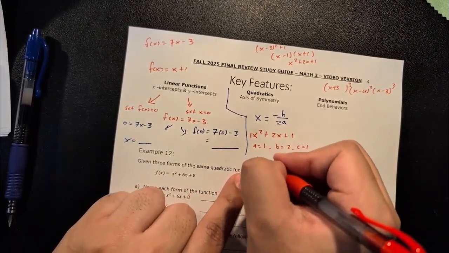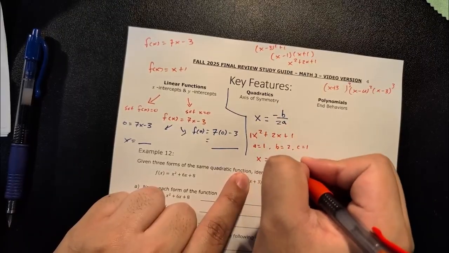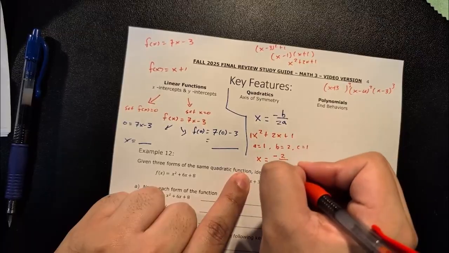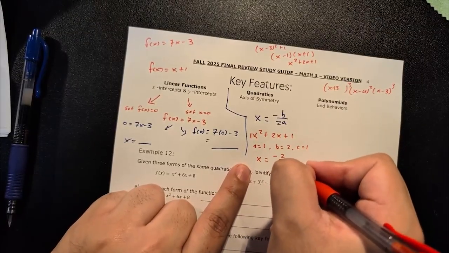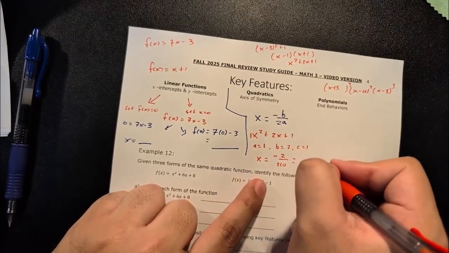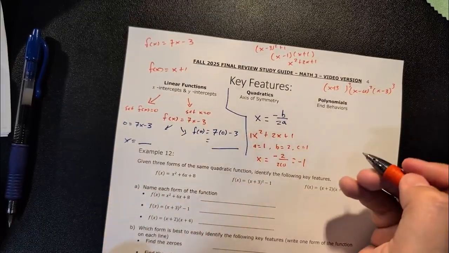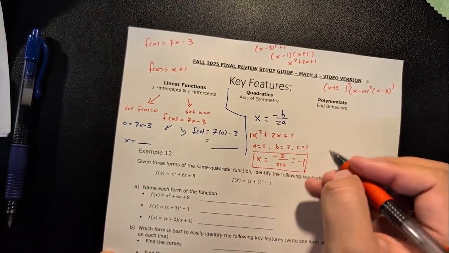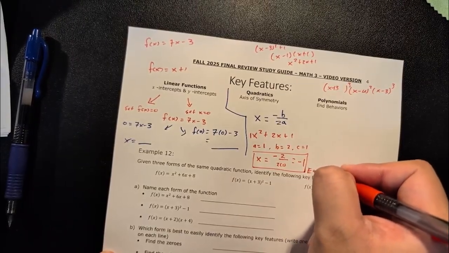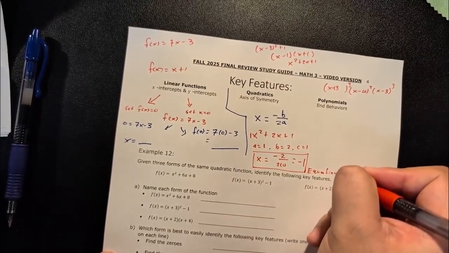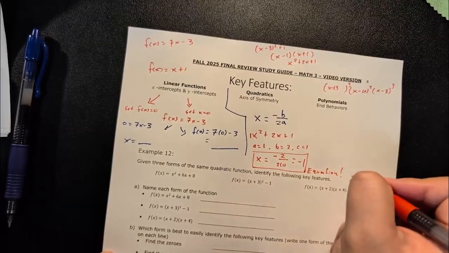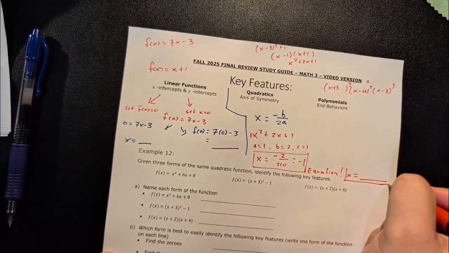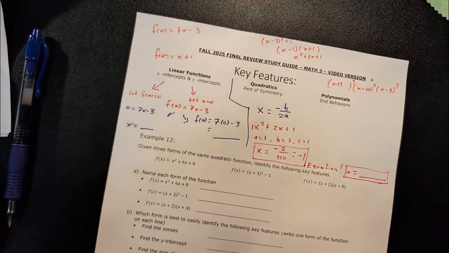So my axis of symmetry is equal to negative 2 over 2a, and simplifying this, we get negative 1. An important thing: this is an equation, so we should have x equals blank, not just a number.